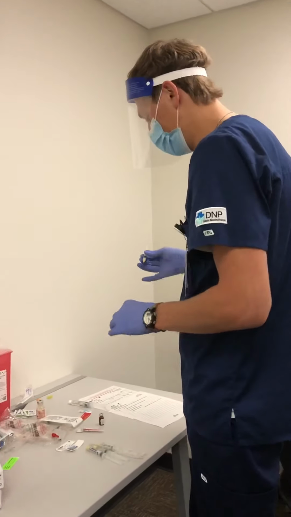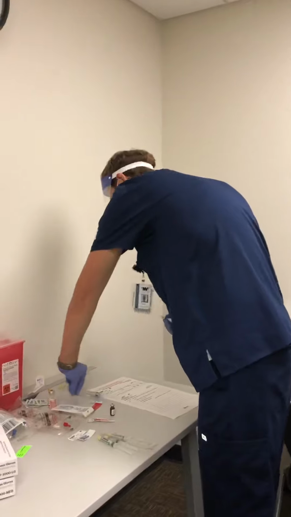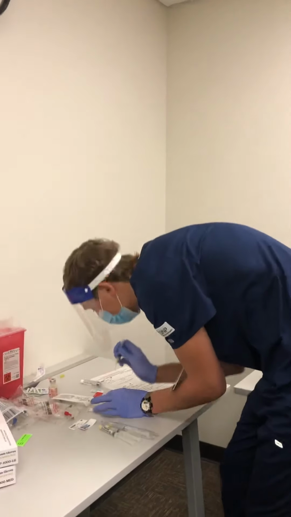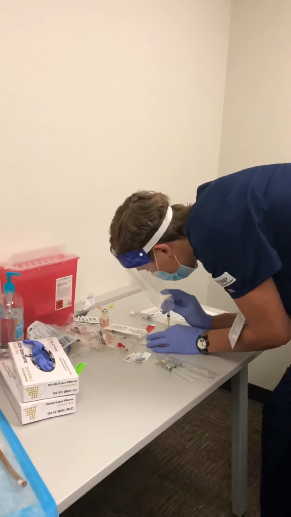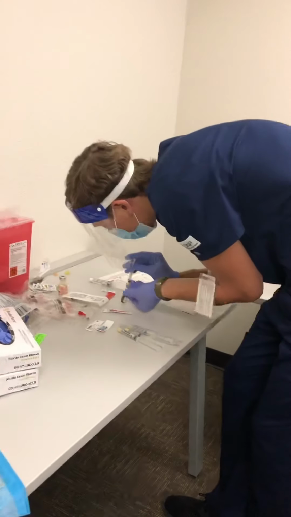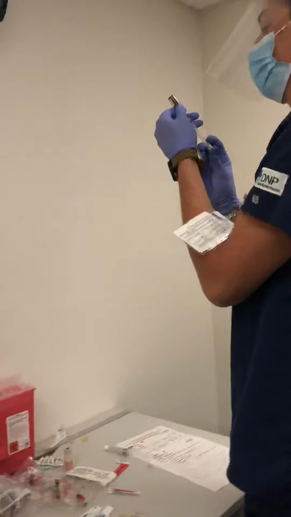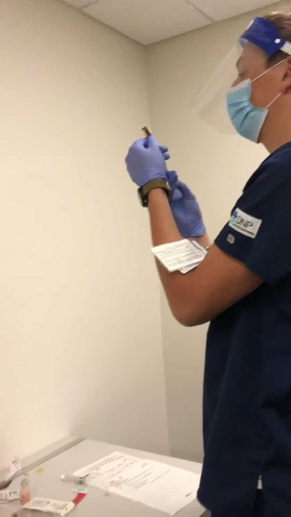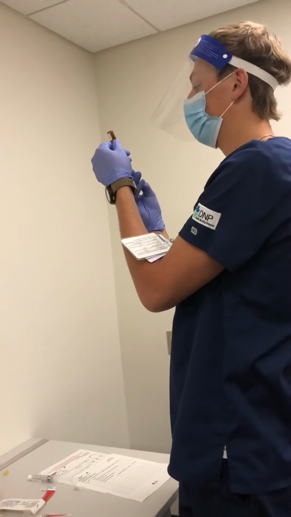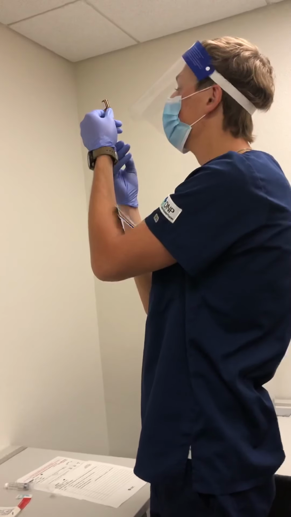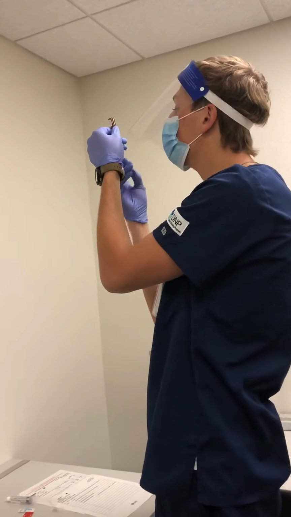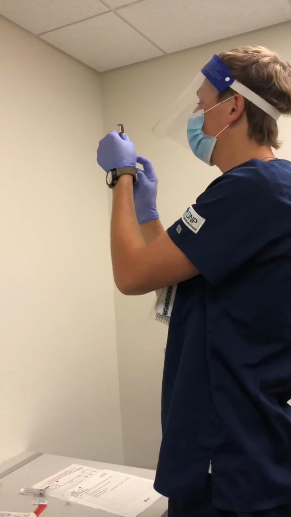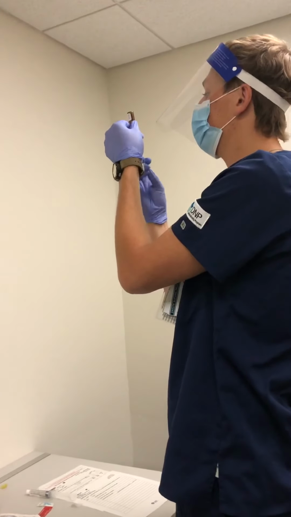And take the needle off. Instill that air into the vial. And then pull my medication, making sure to get all my air bubbles out.